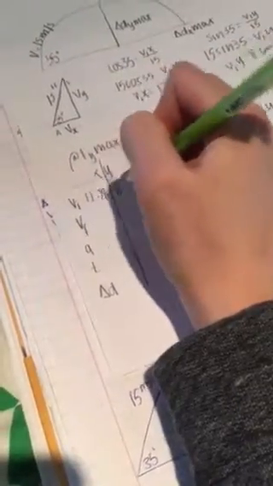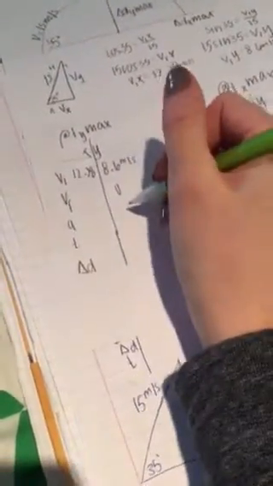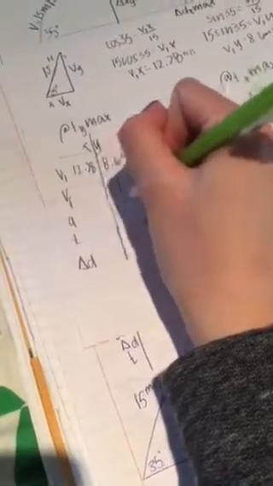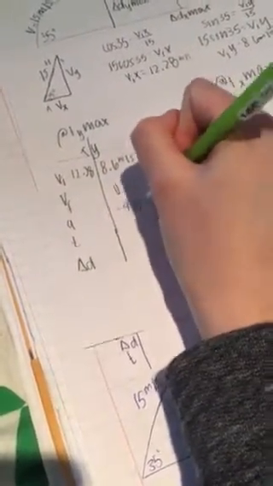So you just plug in the given numbers from above, so 12.28 and 8.6 meters per second, and then 0 because it hits the ground. And then the acceleration for the y side is always negative 9.8 meters per second squared, and then 0 for the x max.